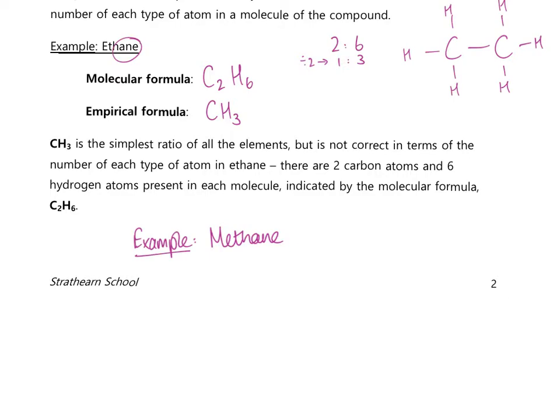So if we think of methane this time, methane is your first alkane in the homologous series, so it just has 1 carbon atom. So therefore it needs 4 more bonds, and we put hydrogen at the end of each of those. So if we think of the molecular formula, which is how many atoms there actually are, we have 1 carbon and 4 hydrogens.